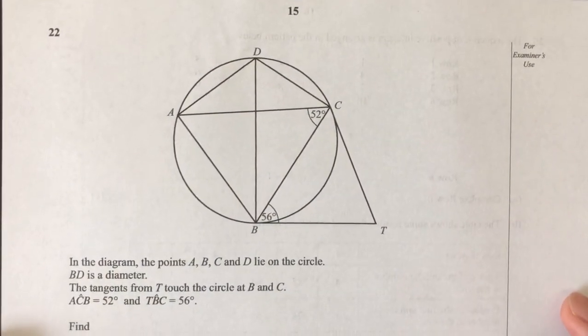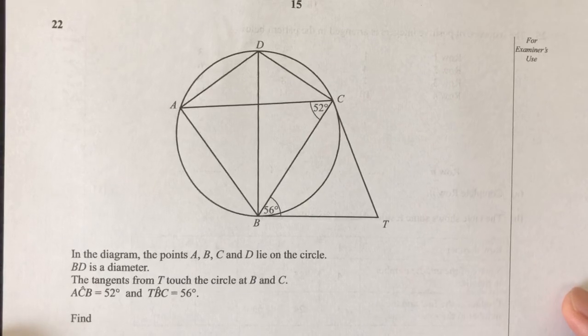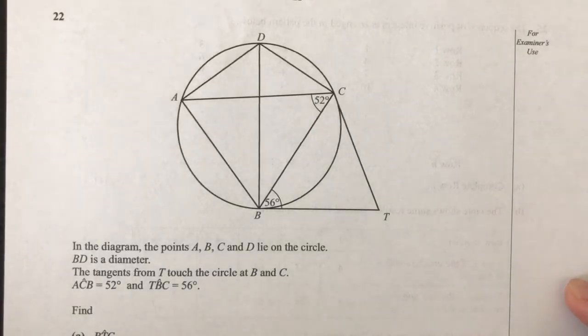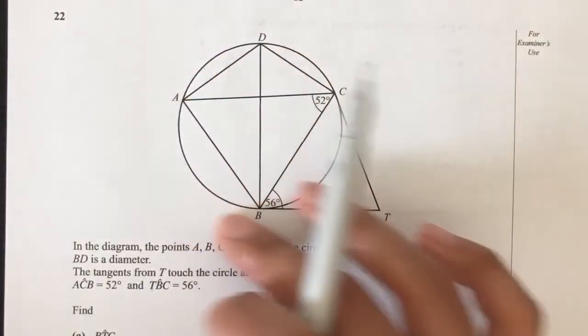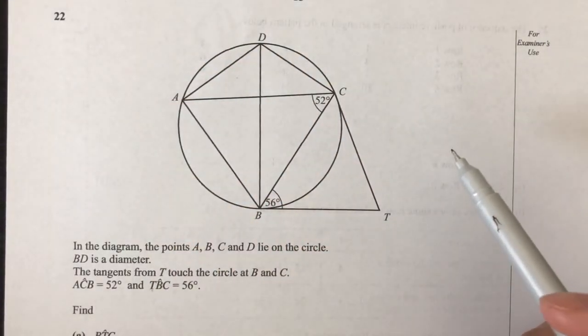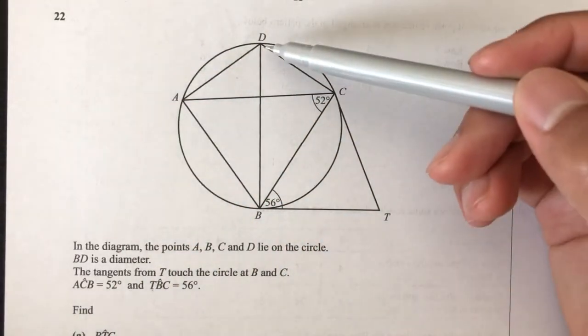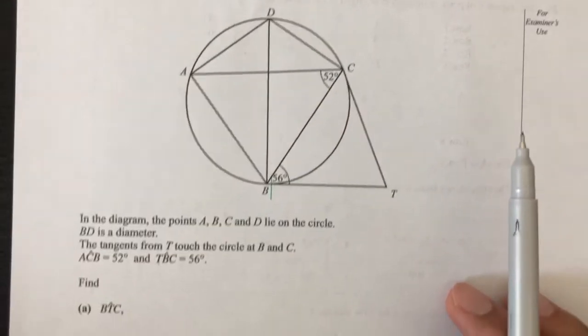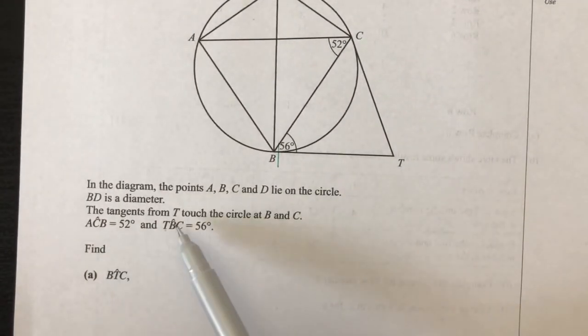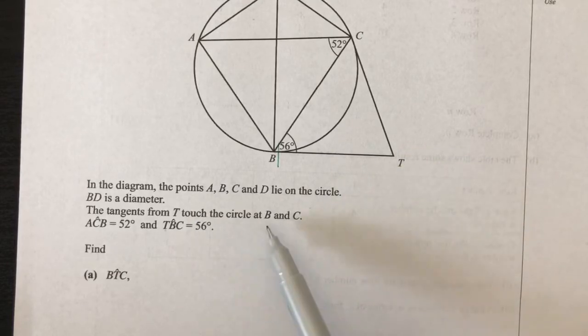Question number 22. This one will be a circle question. So in the diagram, the points A, B, C and D lie on the circle, as you can see here. Now it says BD is a diameter, and we have tangents from T that touch the circle at B and C.